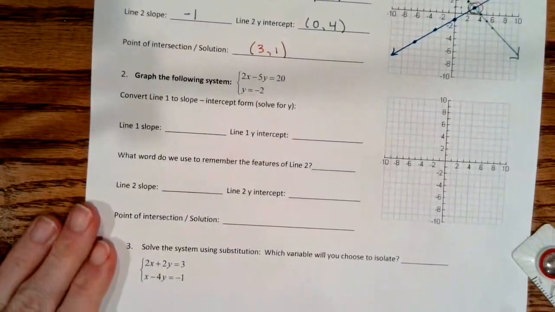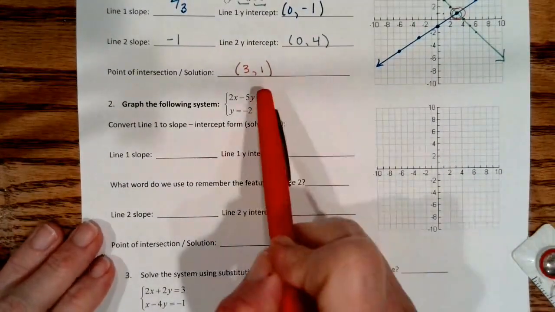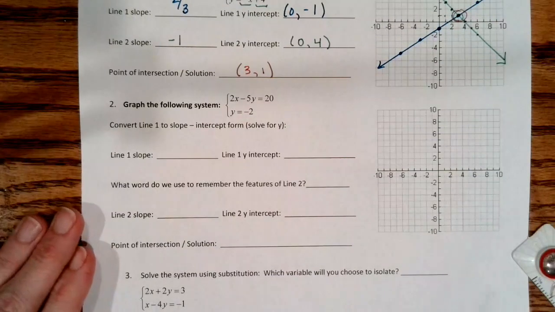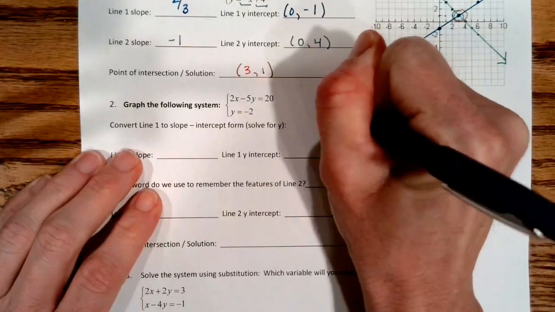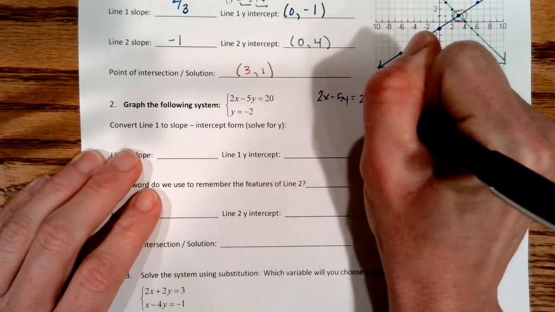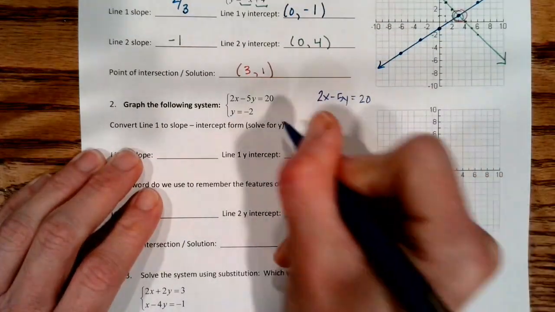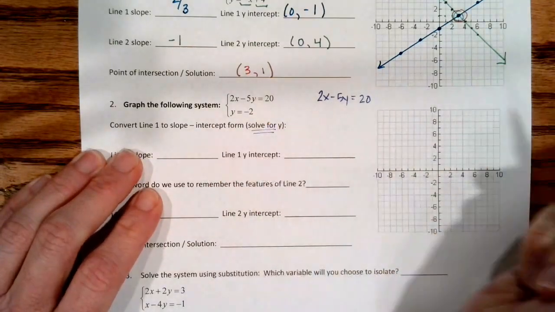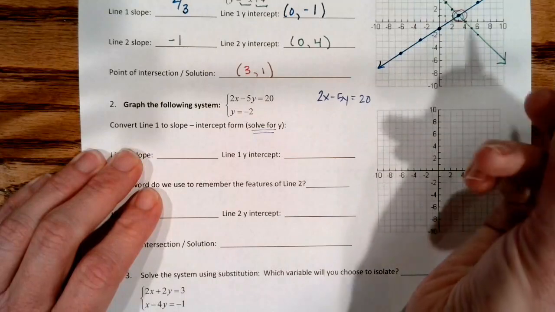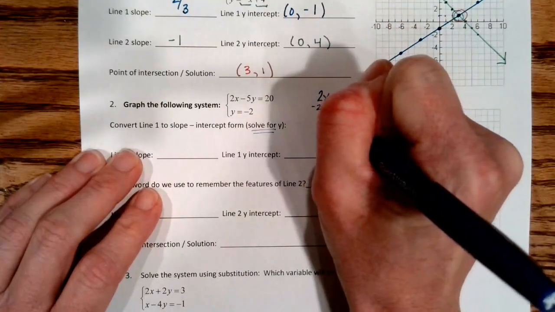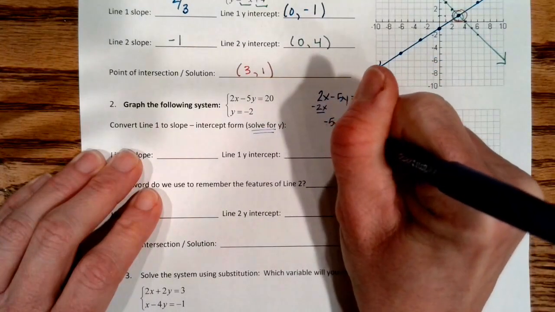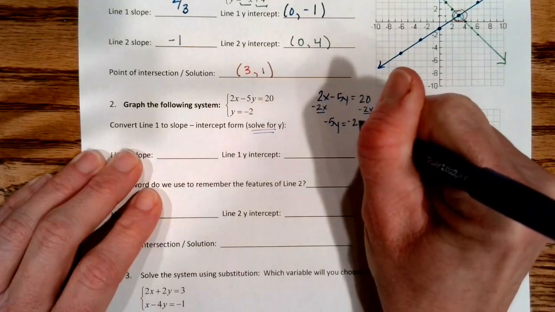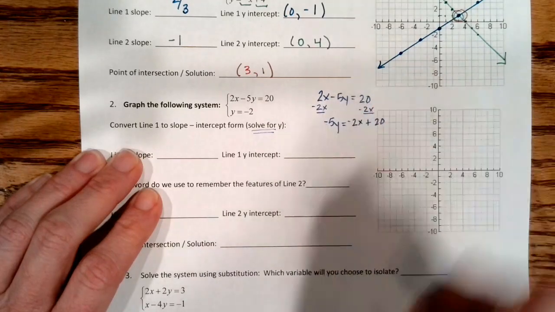So looking at our next system that we are going to graph, this one is not so easy. Before I can graph it, I need to convert it to slope-intercept form. So I'm going to take this equation, 2x minus 5y is equal to 20, and I'm going to go ahead and solve for y. When I'm looking for slope-intercept form, that means that y is equal to. So my first step is going to subtract 2x from each side, and that's going to leave my -5y equal to -2x plus the 20.